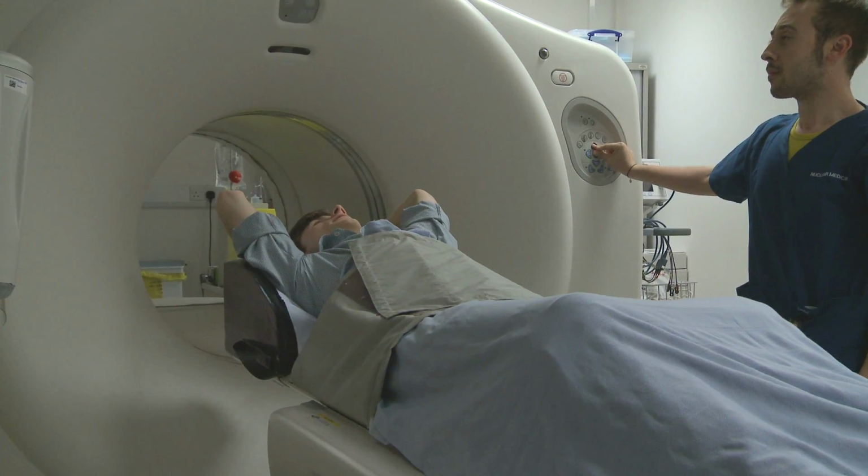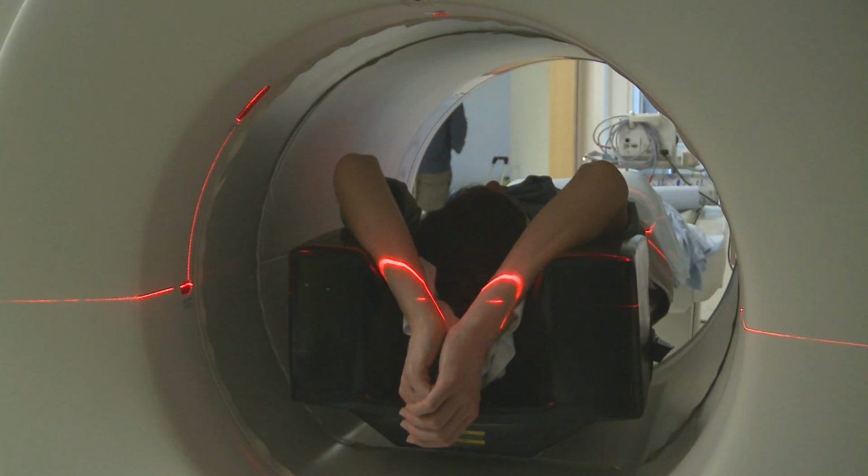Here at UCL, we have state-of-the-art imaging equipment. We also have a wealth of expertise, both in nuclear medicine and in the complementary imaging areas, which really allows us to develop some very interesting and exciting projects.